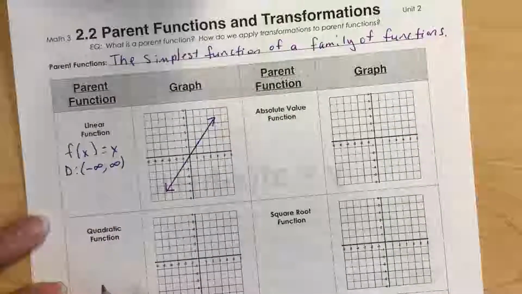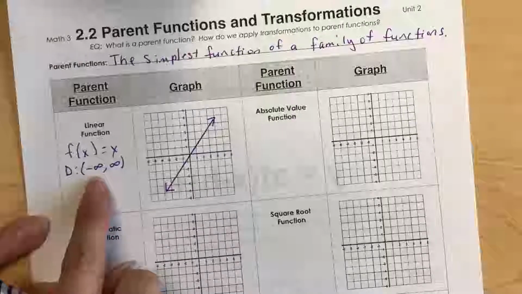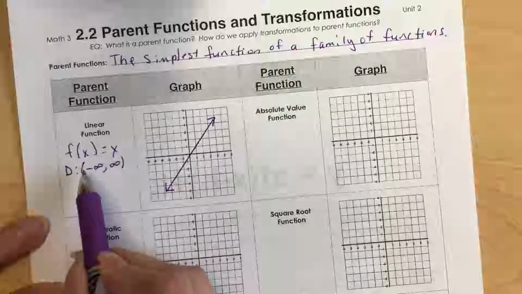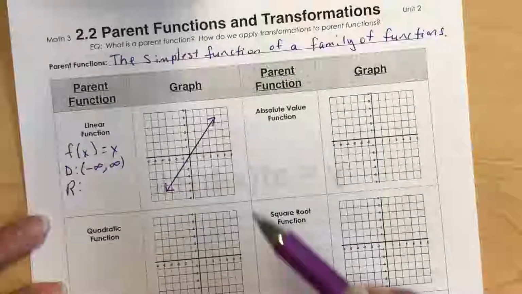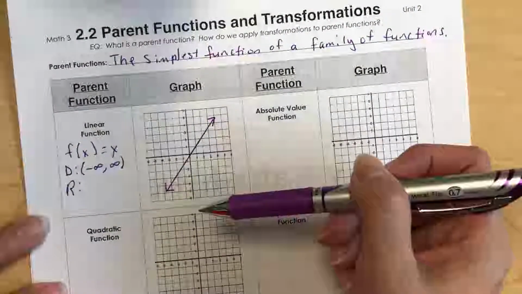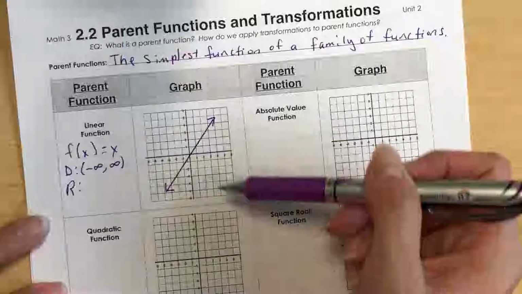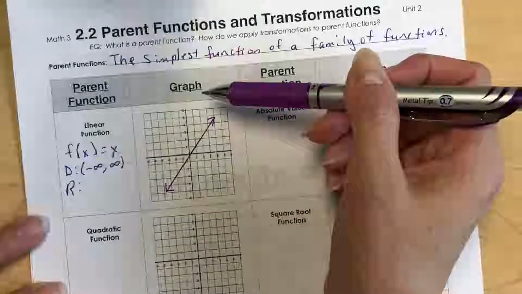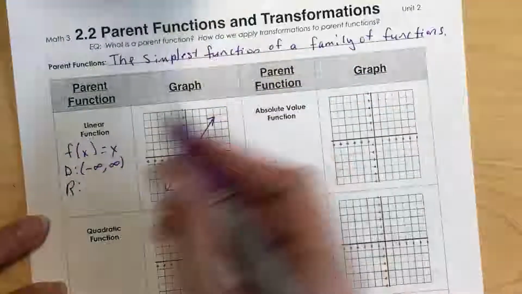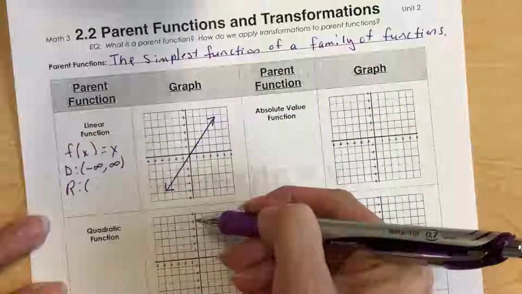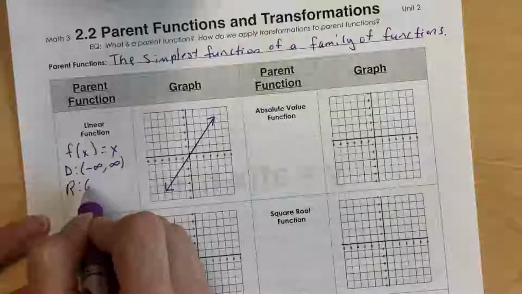And when you're doing interval notation, anytime you have infinity symbols, you will always have these round parentheses with them. We're also going to do our range. Our range is the y values, so you're going to look at that from your lowest to your highest points on your graph. Because these have arrows, they go in both directions forever. So the range is negative infinity to positive infinity.